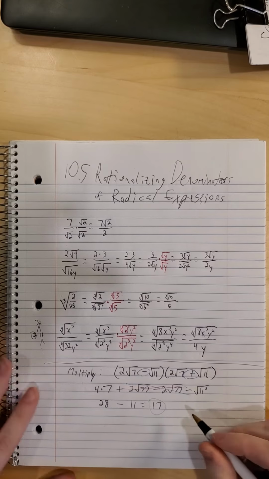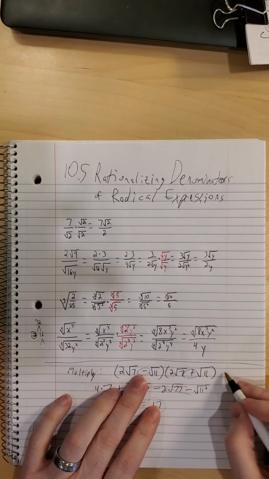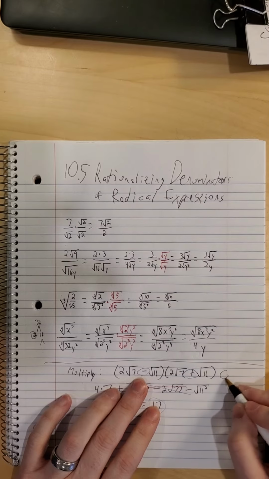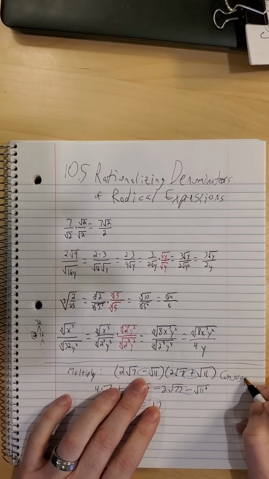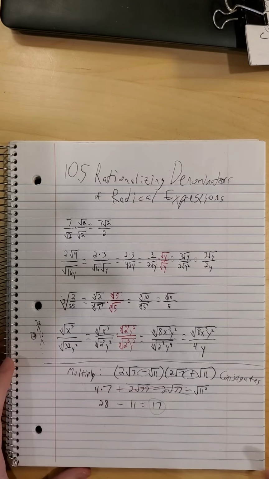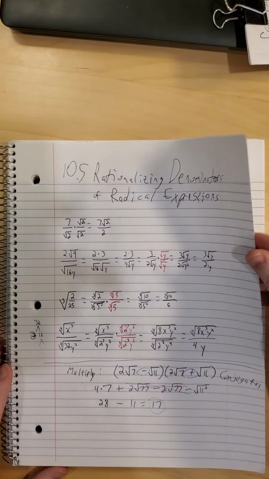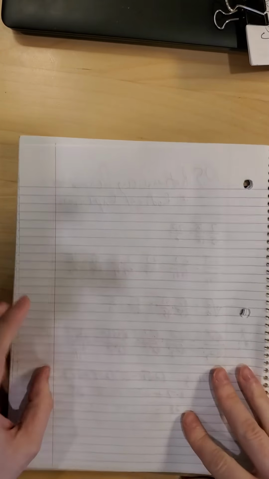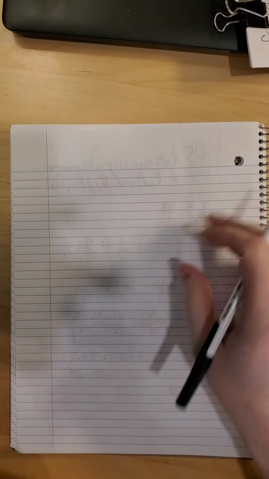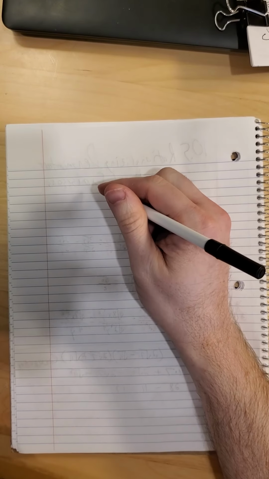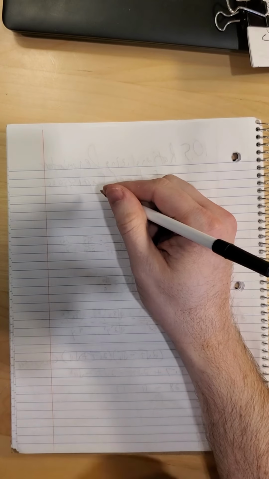So that is the strategy that we'll use. These two are what are referred to as conjugates of one another. So that's the only tool really that we need then to handle rationalizing denominators that have more than one term.